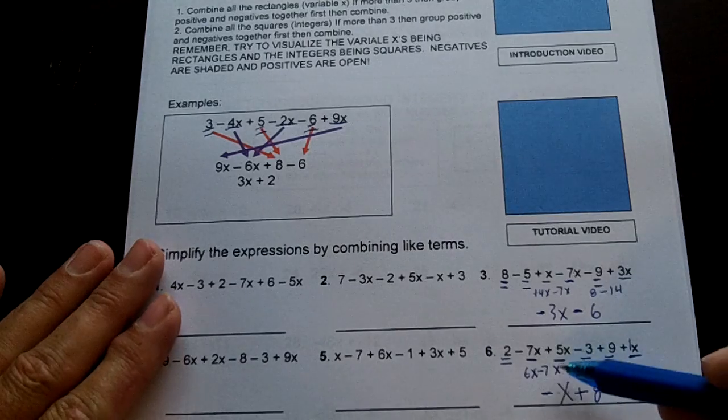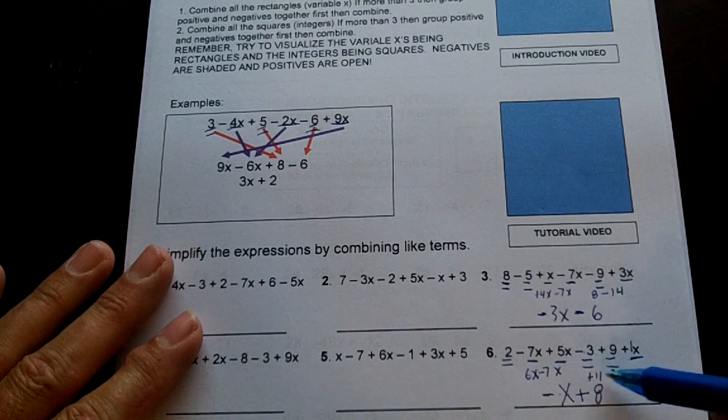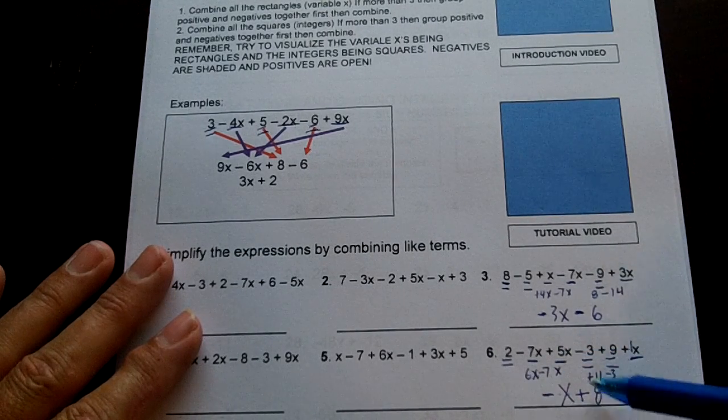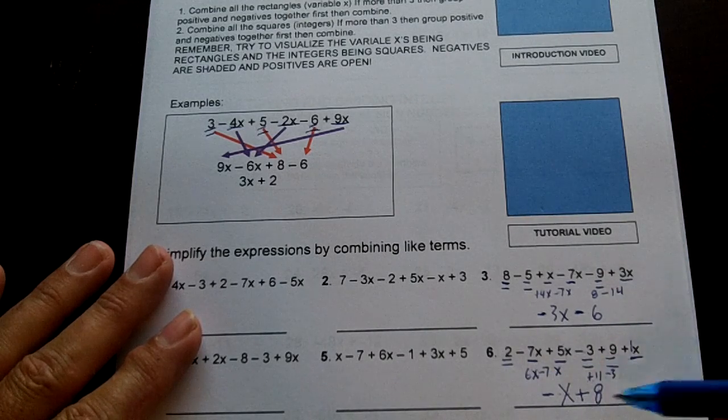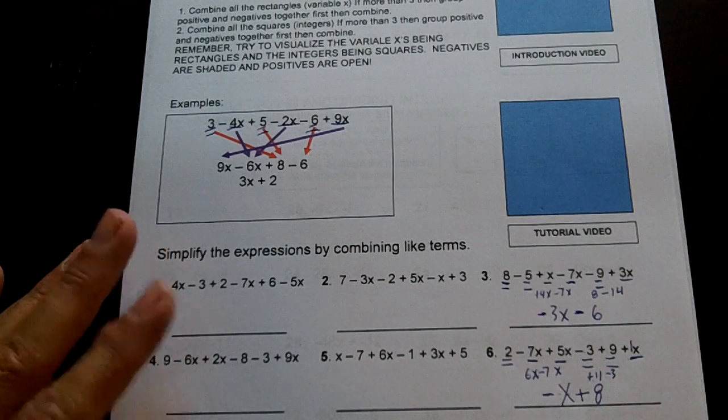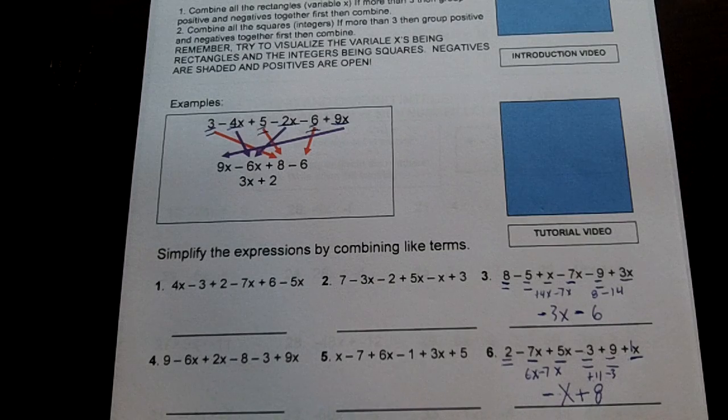Continue this the same way. You're going to group together your positives and your negatives. And remember, the last thing I'm doing here is subtracting, aren't I? Remember also, if the variables or the constants cancel out, you don't put a 0 there, unless everything cancels out, it just goes away. You won't have any rectangles or squares in your image.